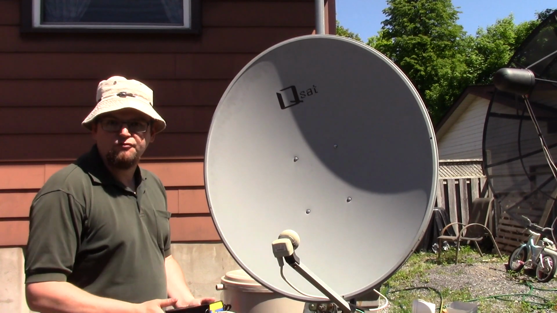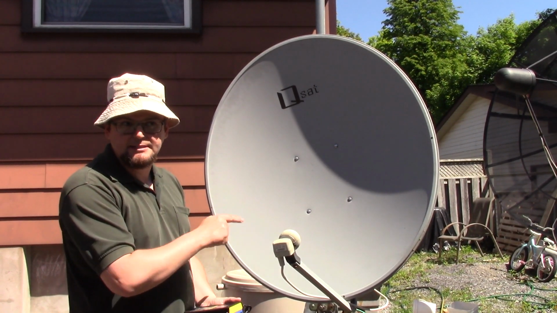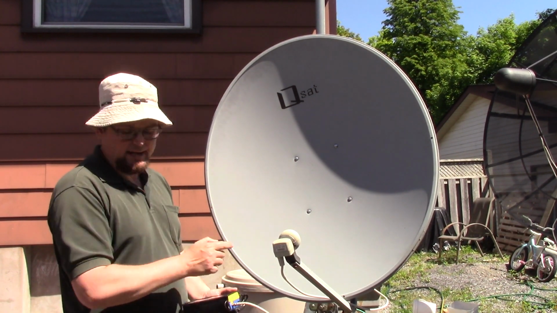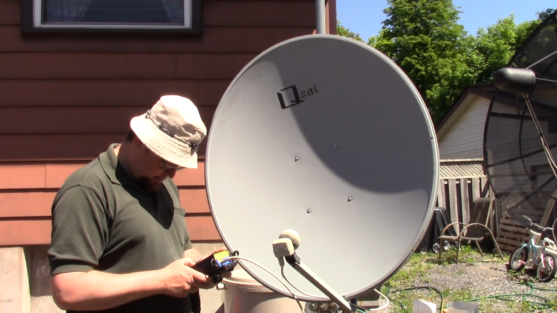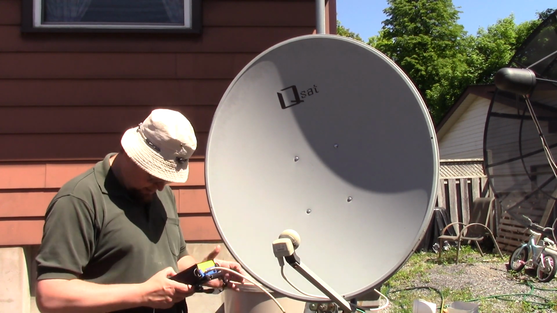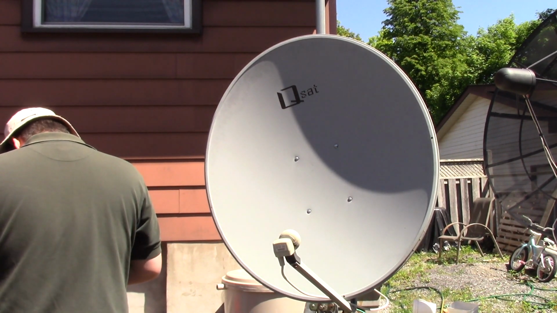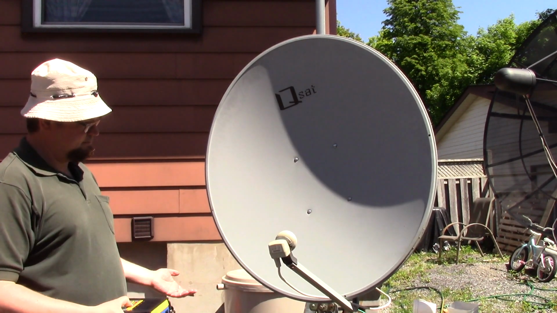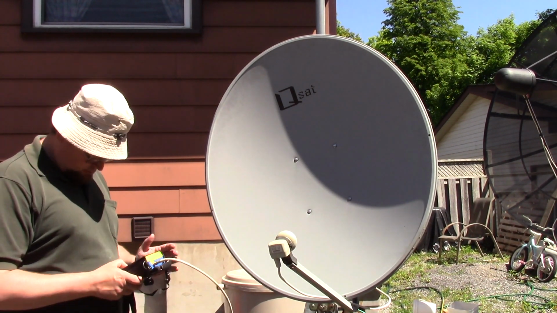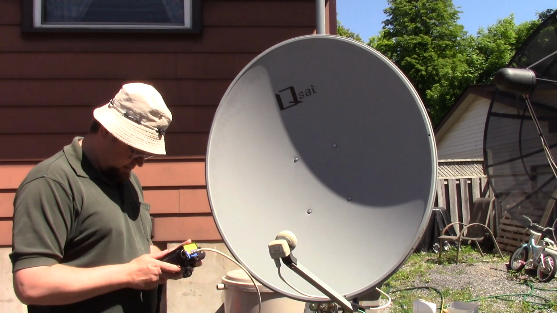So the dish won't move very much if you're going to go to the next satellite over. I'm on 97 West right now, and I'm just going to go over to 99 West to show you how much it moves when it's just moved one satellite over. Find you here. It's hard to see in this glare. Go to 99. So that's all it needed to do for moving over to 99 West.